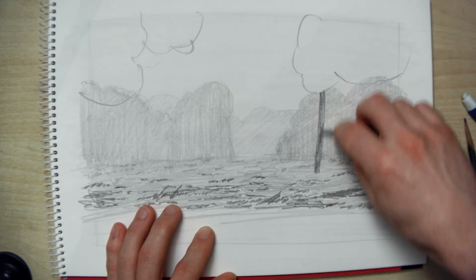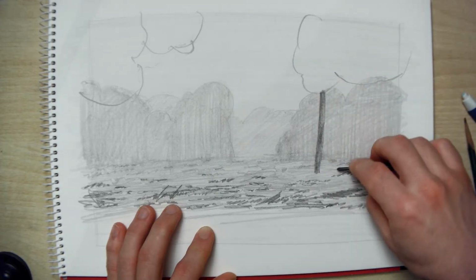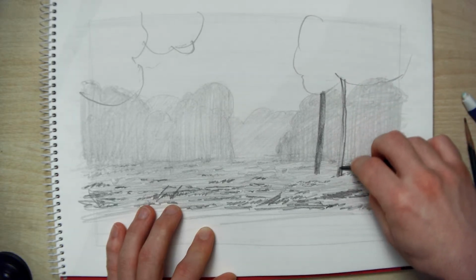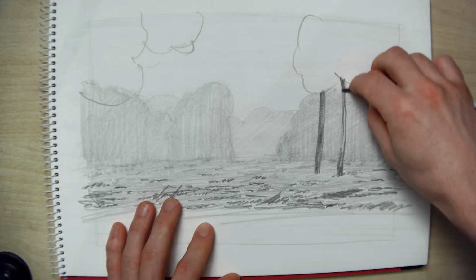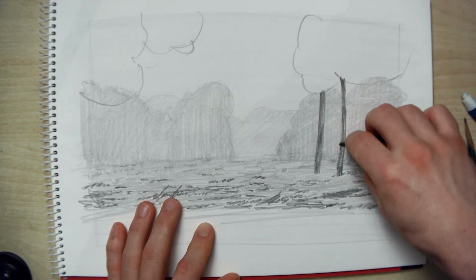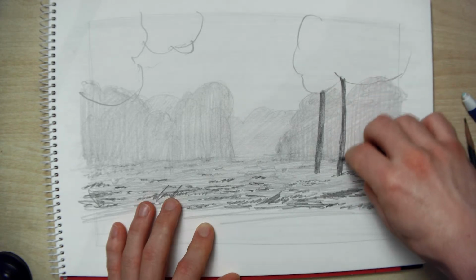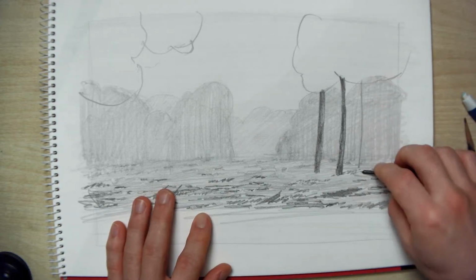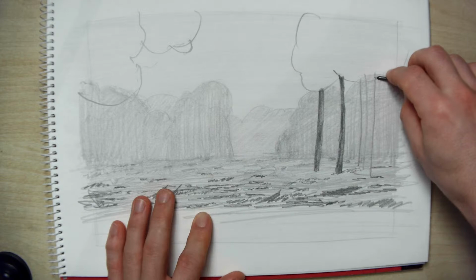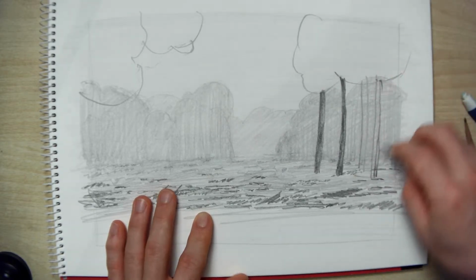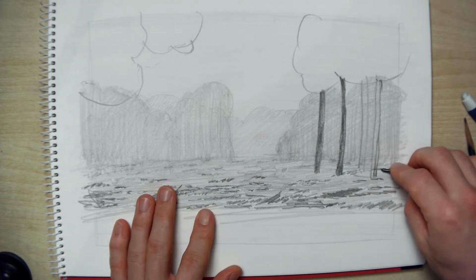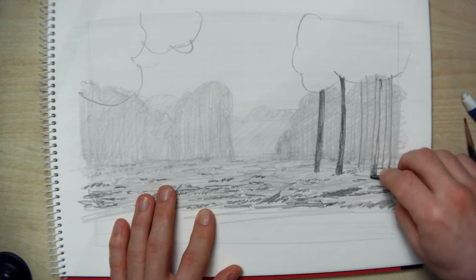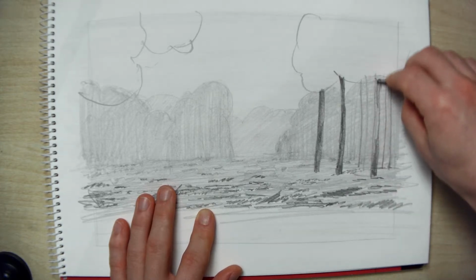And since the tree tops are going to overlap, we don't see any individual trees in there. So I don't have to make sure I connect every tree trunk to a top. So I can just put in trunks here. Let me put them rather close to each other so that it's going to look really like a thick forest that you can't see through.